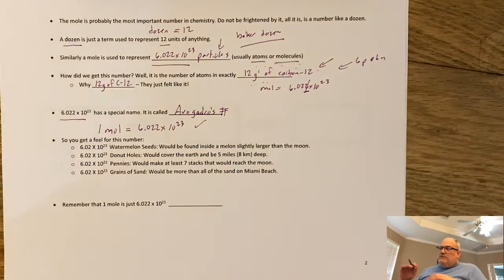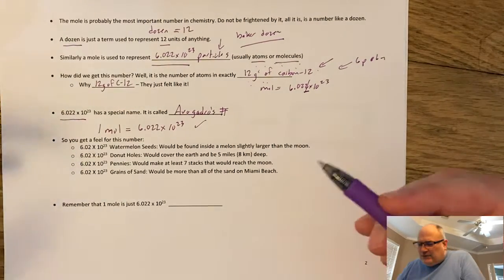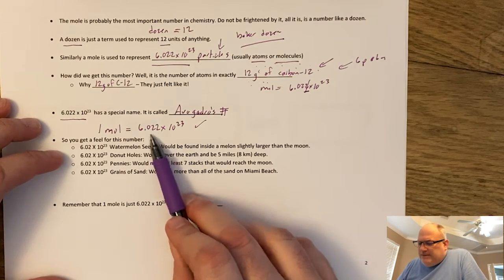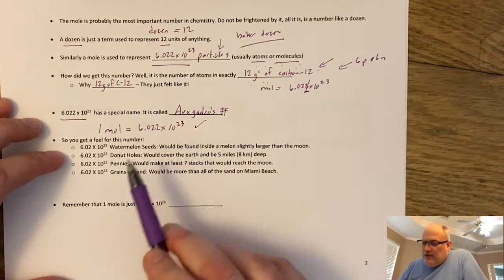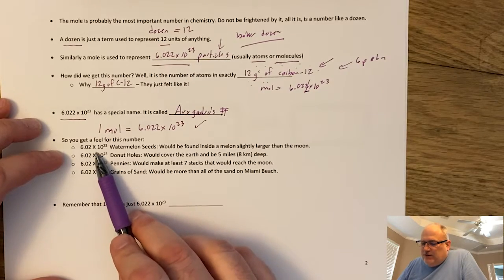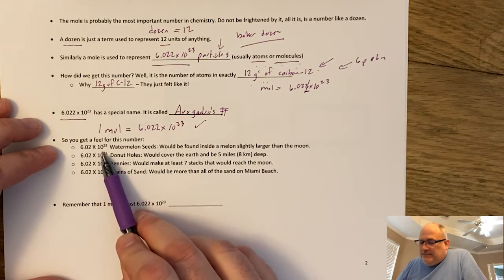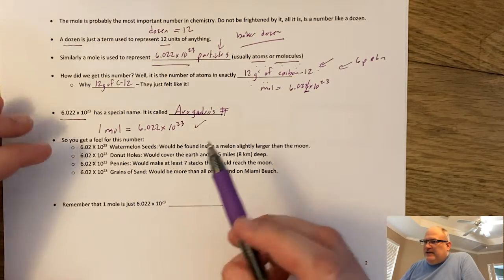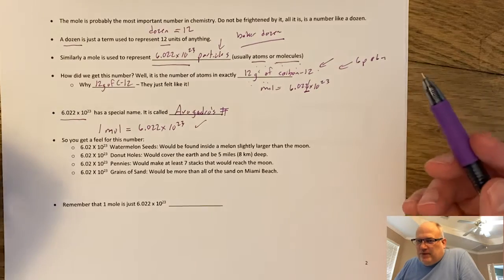Now, before we go any farther here, in class we'll talk about this a little bit more, but I don't know if you have quite a grip as to how large this number is. So let's just say we took 6.02 times 10 to the 23rd, or 1 mole, of watermelon seeds. They would essentially be found in a melon that's larger than the moon.